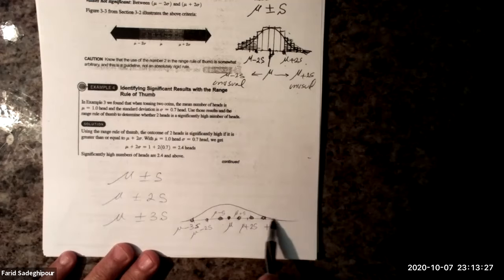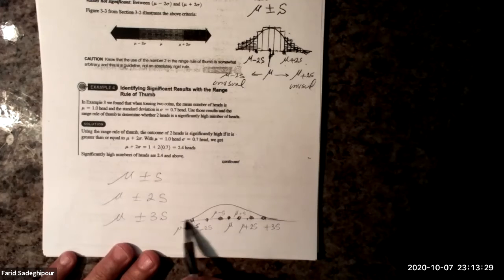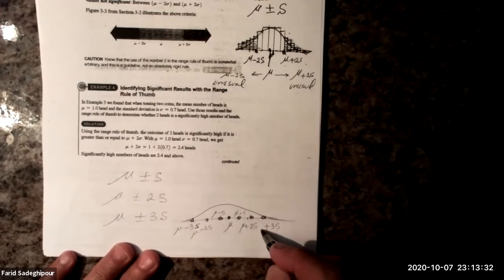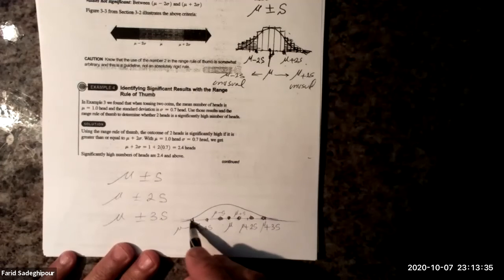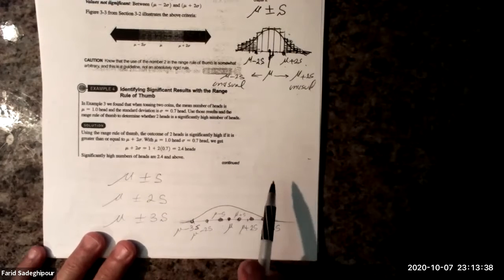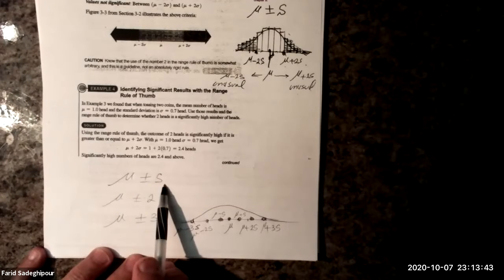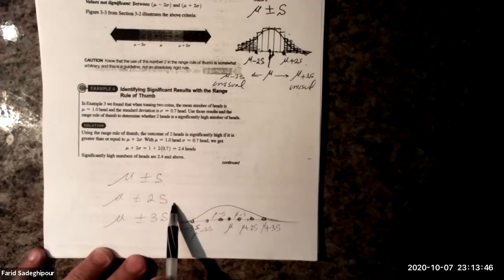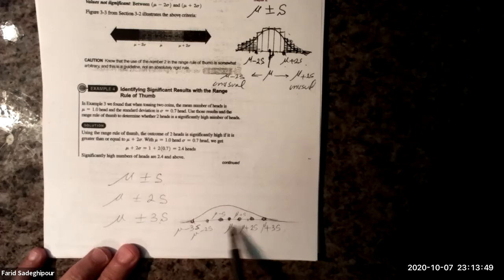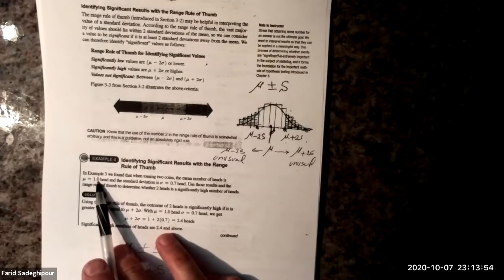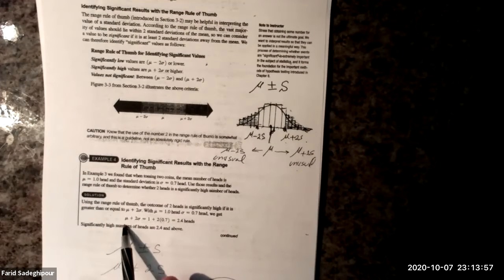When you get close to the tails, there are 2 tails, 1 here, 1 there, then you find mean plus 3 standard deviations and mean minus 3 standard deviations. In some of the problems, we ask you to find the mean plus or minus 1 standard deviation, or 2 standard deviations, or 3 standard deviations. That's why I put this example here so you could see it. In this one, the mean is given, a standard deviation is given. If you want to find mean plus 2 standard deviations, that's how to find it.